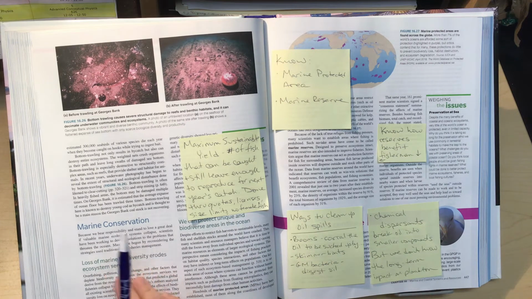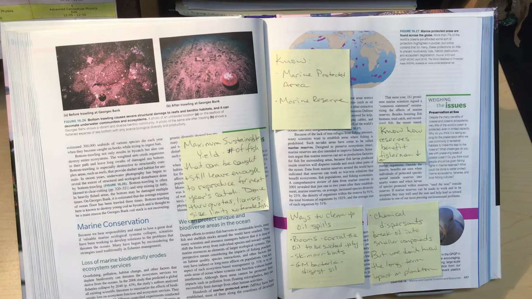And then it wasn't in the chapter, but I think that this is something that's important. It used to be in a previous edition of the book, so I added it here at the end. When there is an oil spill, there are some ways to clean up oil spills. They use things called booms, which are basically, if you can picture a big pool noodle floating around behind a boat, and they use it to kind of corral the oil.